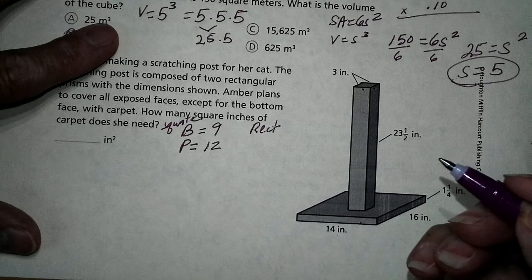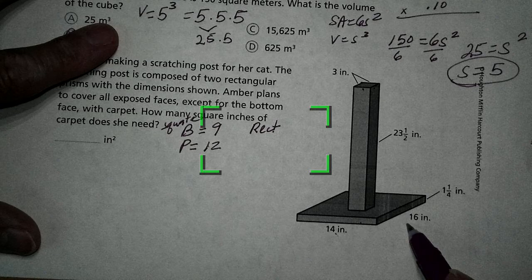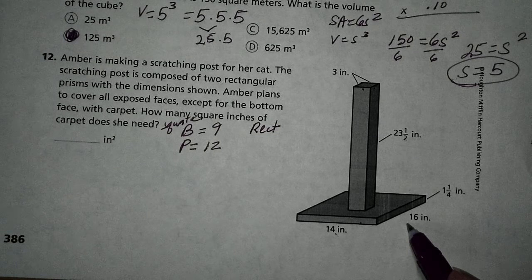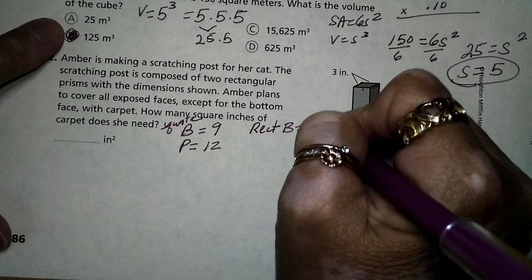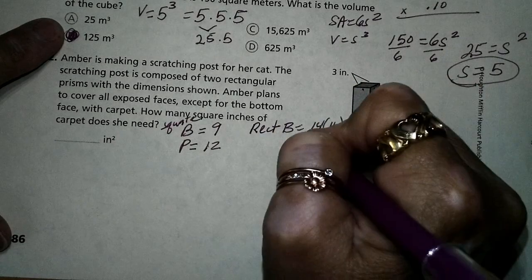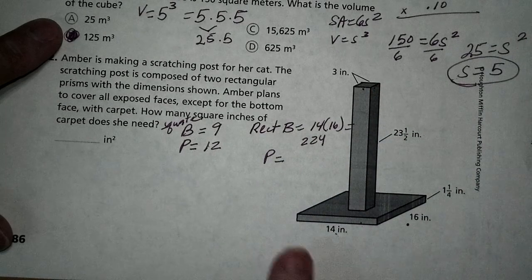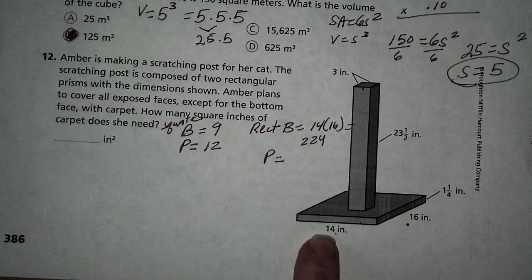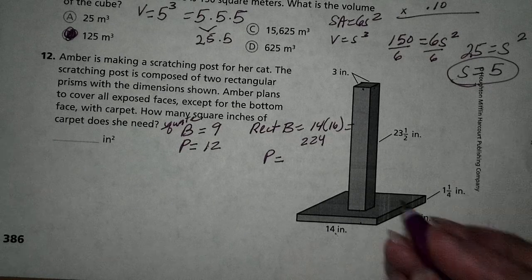The rectangle would be a 14 by 16, so that B would be 14 times 16, which is 224. And the perimeter would be 14 plus 14 plus 16 plus 16, which is 60.